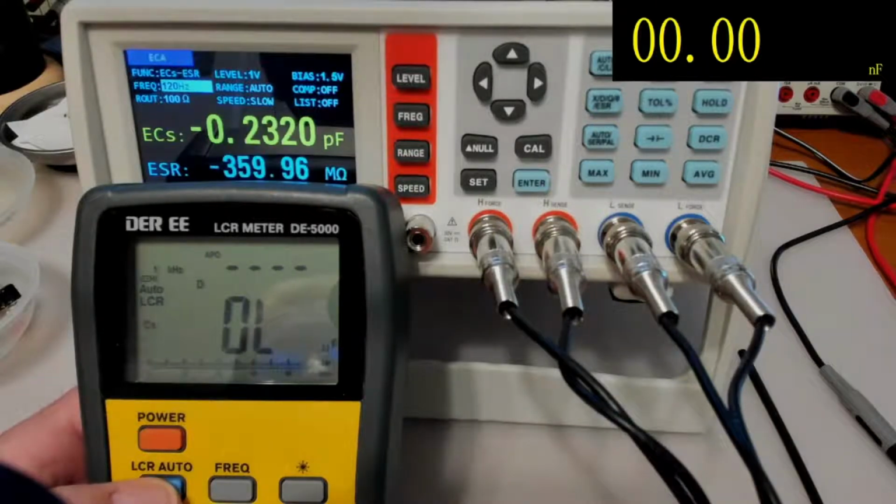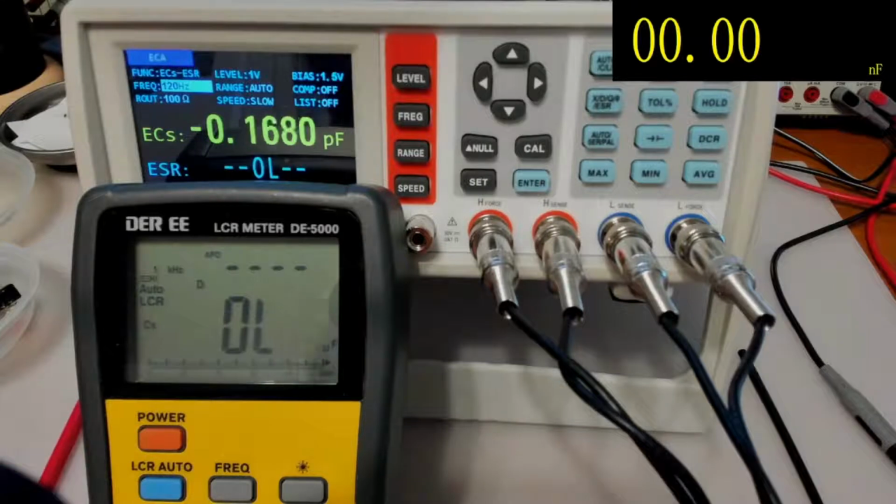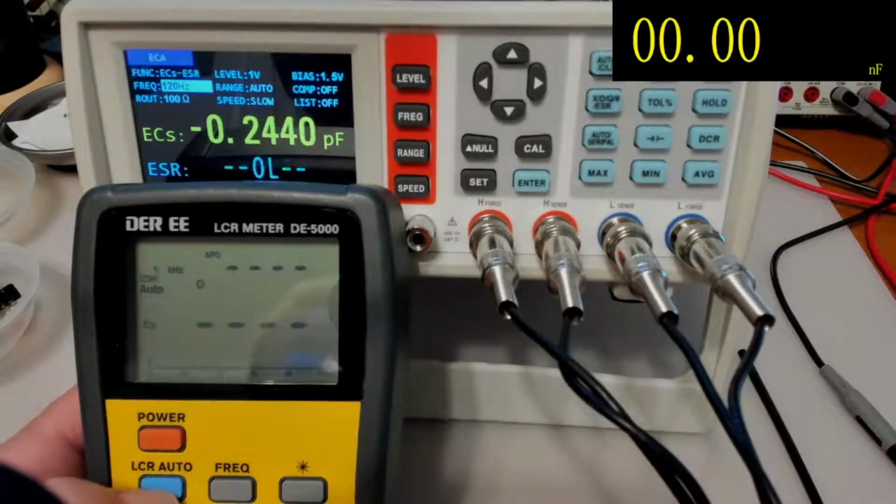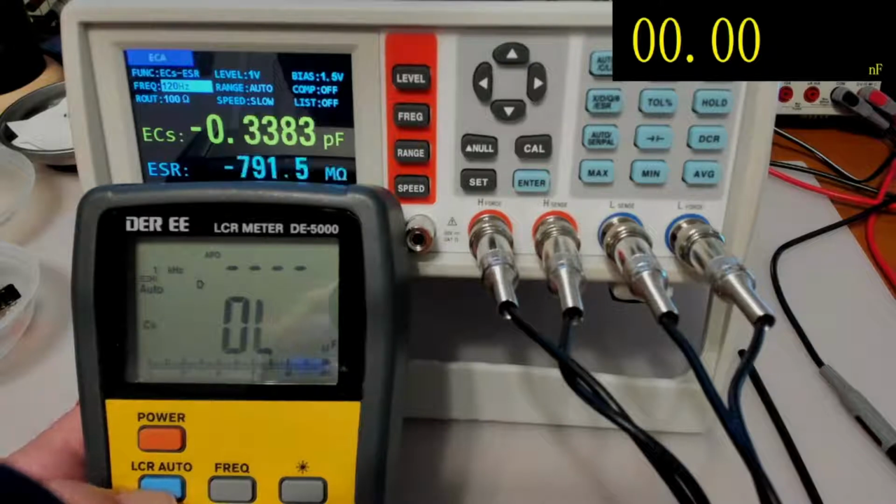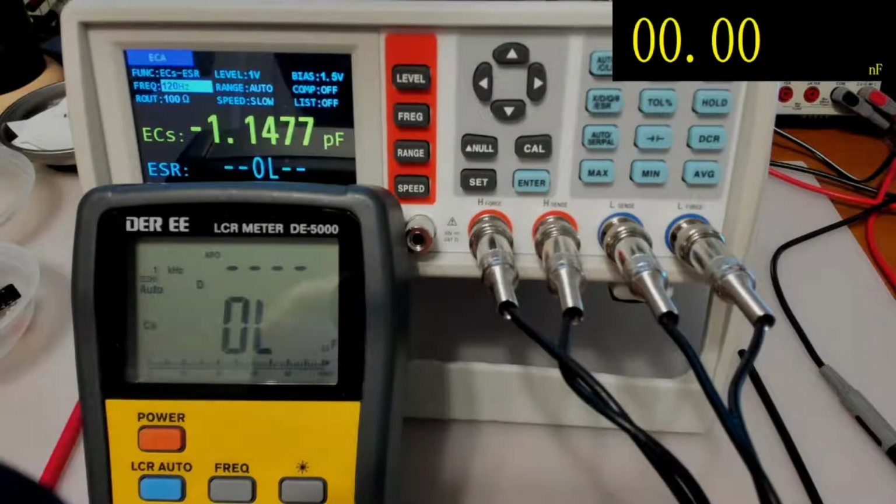It says it's an overload. Yep, I think we've somehow found the limit of this handheld one. That's not very good, is it? It doesn't seem to be able to measure.